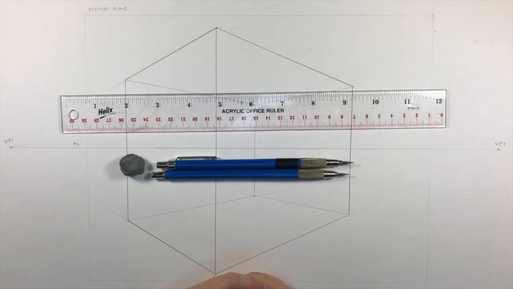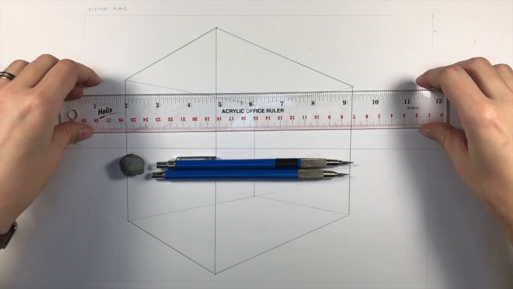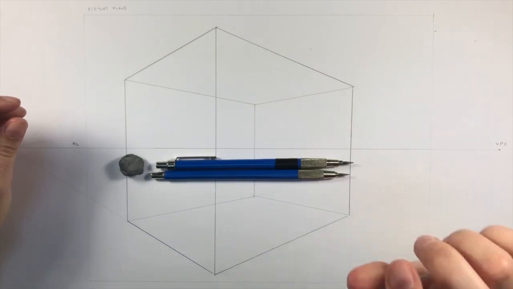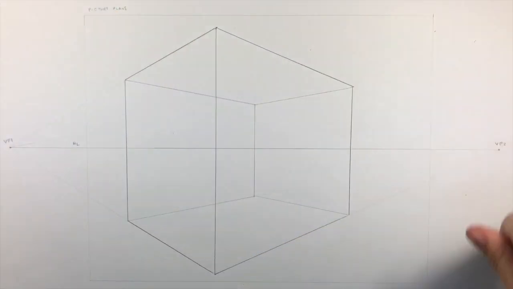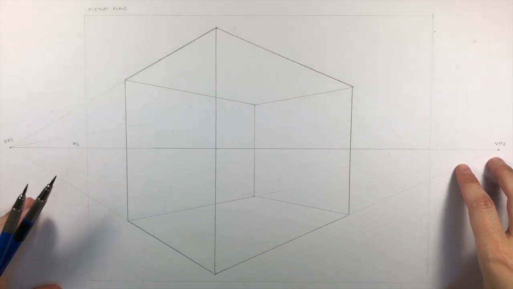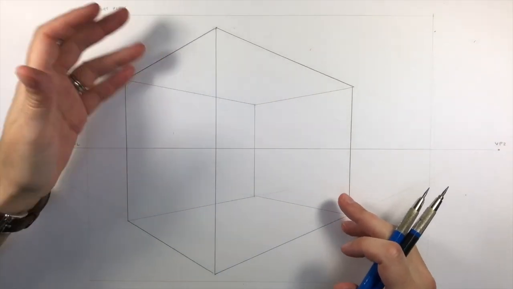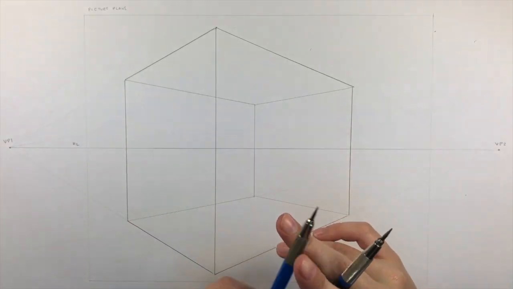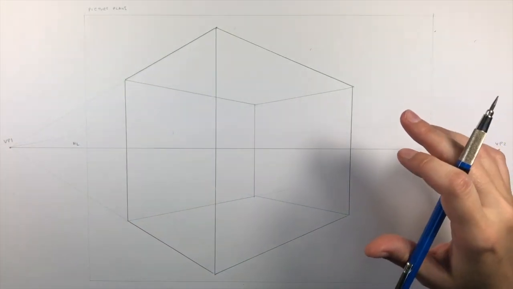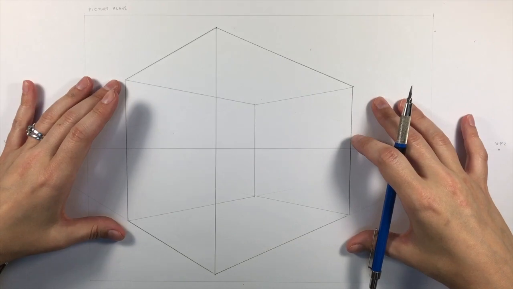Hello again, everybody. So today you're going to be furnishing a room. I've got our ruler here, I've got my 2 pencils, eraser, I've got our 11 by 17 piece of paper. Now, the idea for this is I want to actually give you practice inventing things in 1 or 2 point perspective. So the idea is we are making a room.